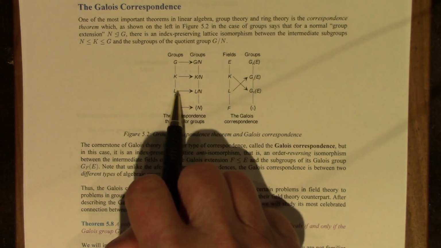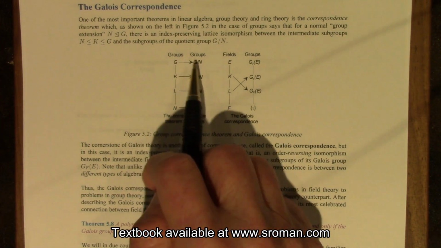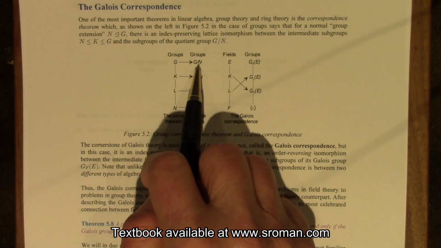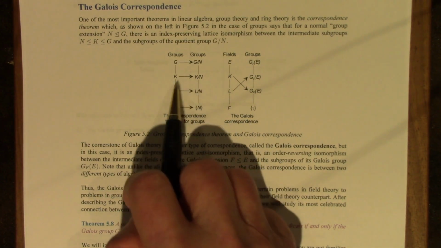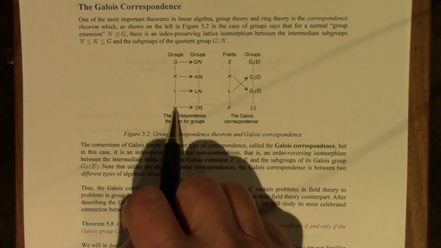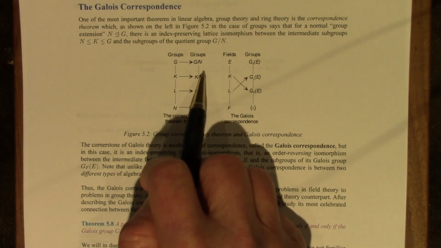The canonical projection map, I didn't put that on here, I guess I should have. Anyway, it projects G onto G mod N, the quotient group, and it projects all of the intermediate subgroups onto their quotients, mod N.